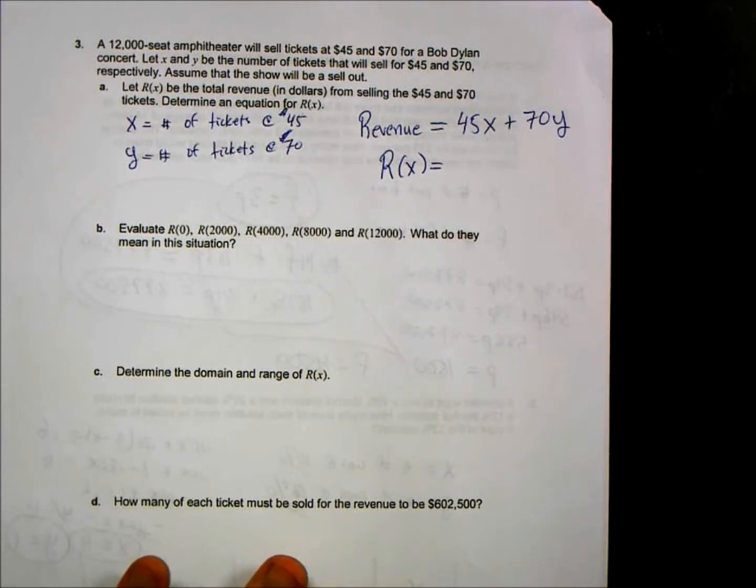How many variables do we have? 2. How many equations do we have? So far, we've only written 1. We need another equation. Somebody give me another equation.